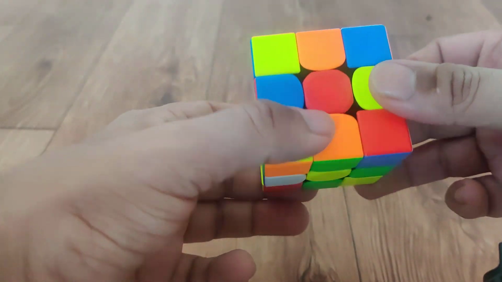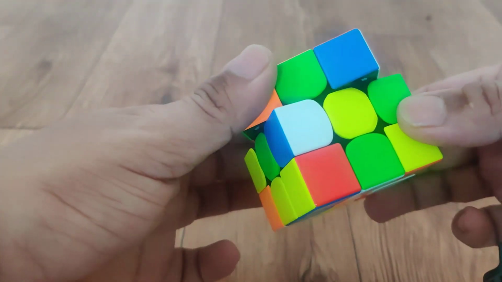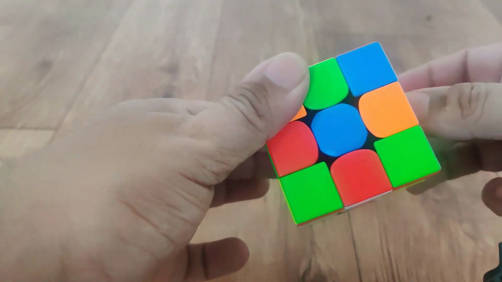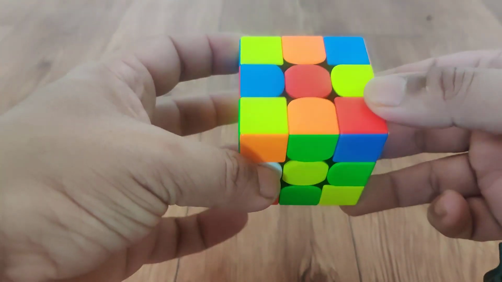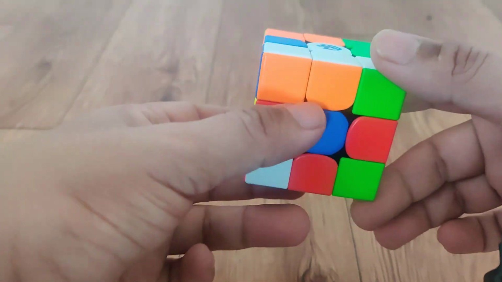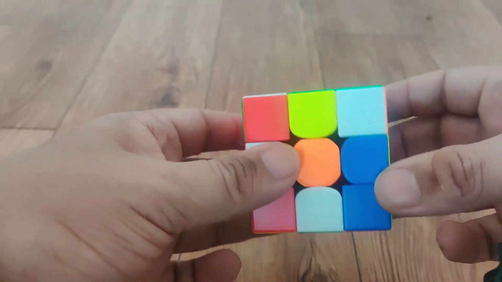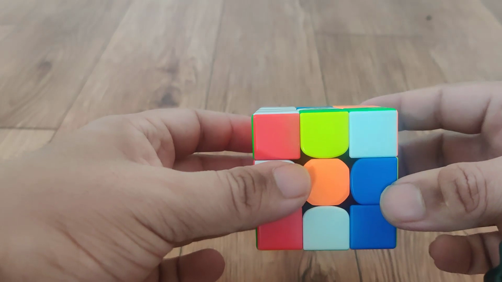This video is about how to solve the second layer, the first and second layer. People are confused on how to solve the second layer, so I'm making this video once again. If you are new, you just have to learn two algorithms.